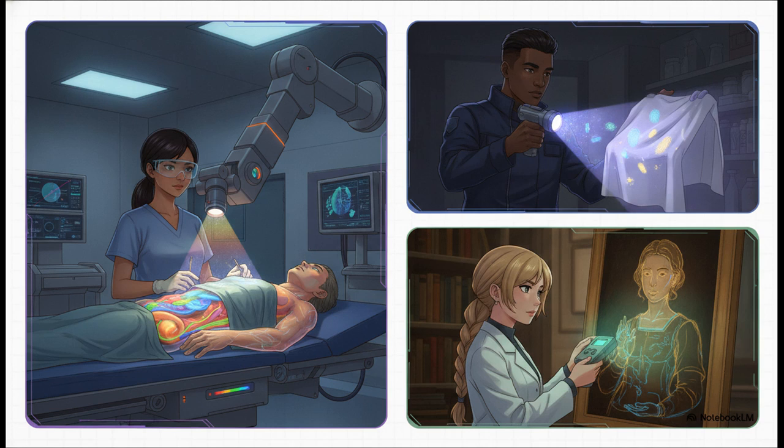Pivoting down to the microscopic level, HSI is equally revolutionary indoors. In biomedicine, for instance, its label-free nature allows for the real-time, completely non-invasive detection of tumors during complex surgery without needing any harsh chemical dyes.